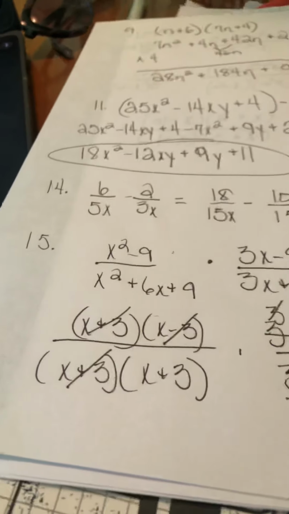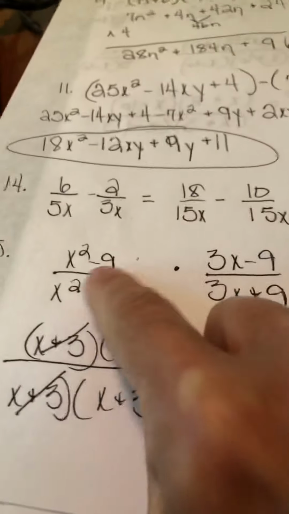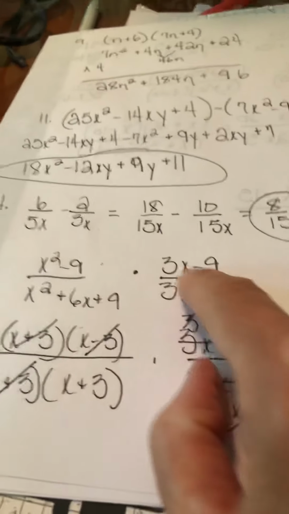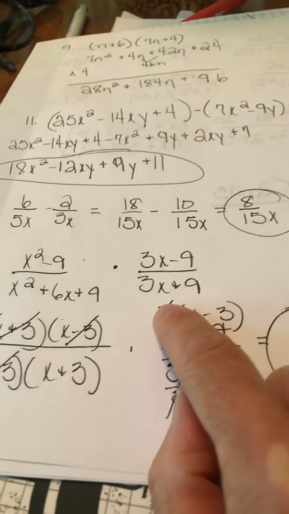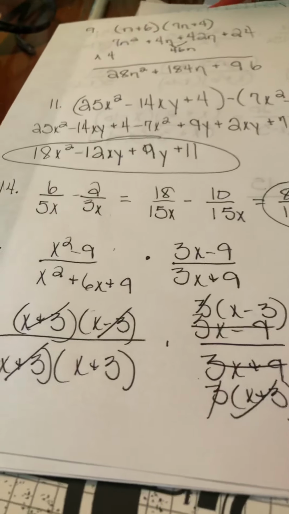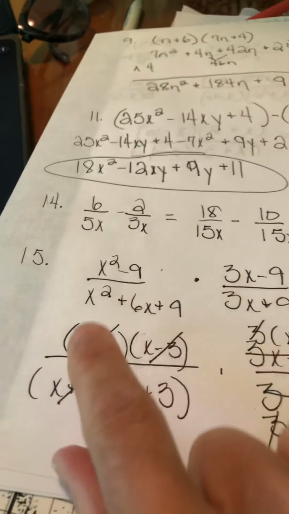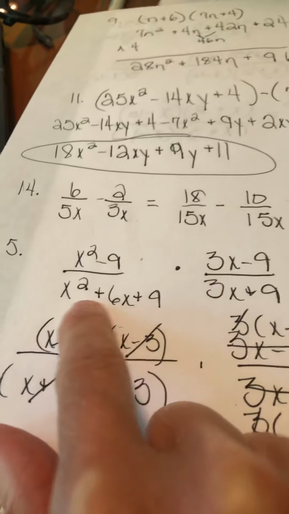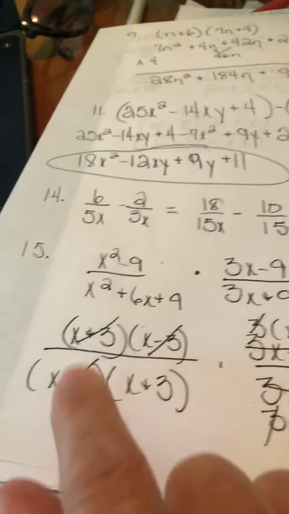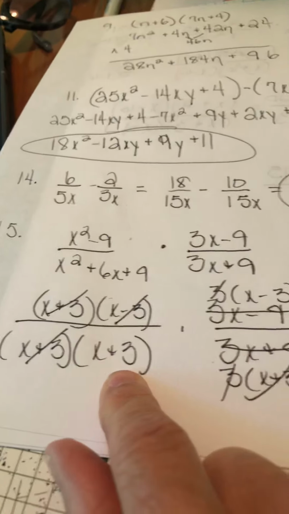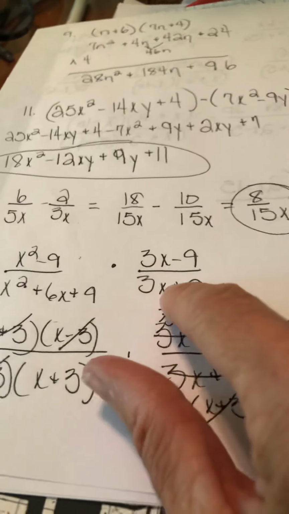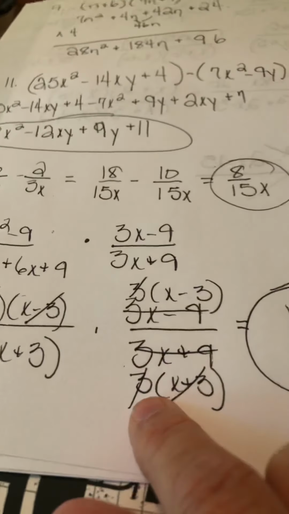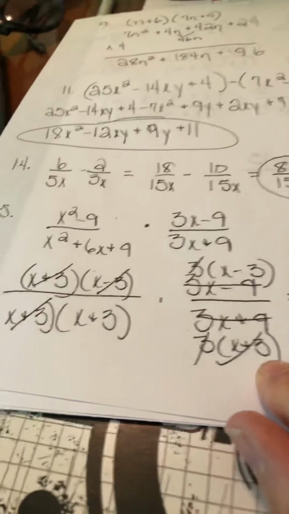Okay, and then for number 15, we have x squared minus 9 over x squared plus 6x plus 9 times 3x minus 9 over 3x plus 9. So what I'm going to do is simplify all these. This is a difference of squares, so it's going to factor to x plus 3, x minus 3. Then we have x squared plus 6x plus 9, which factors to x plus 3, x plus 3. And with these, we can just factor out the GCF of 3. So 3, x minus 3, 3, x plus 3, and then just cross cancel.